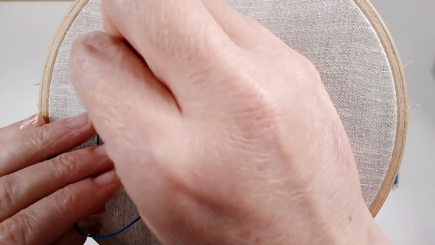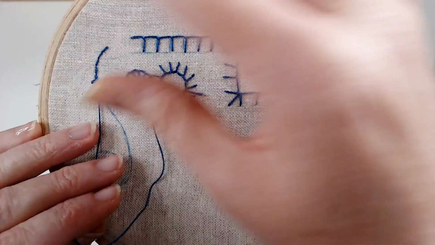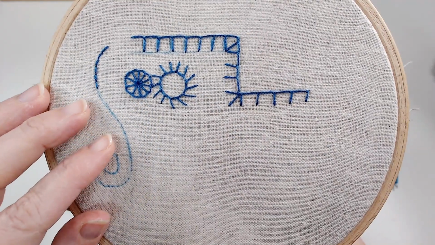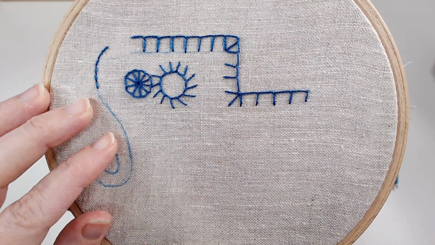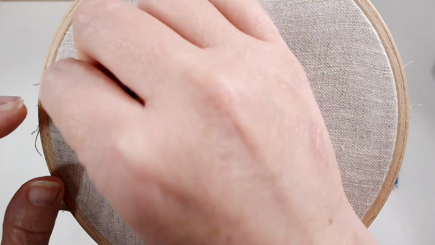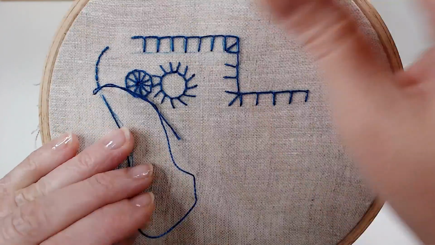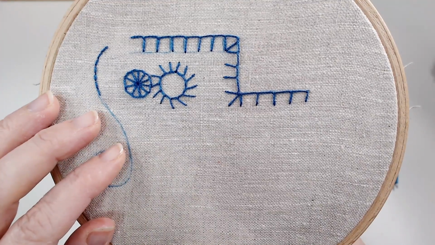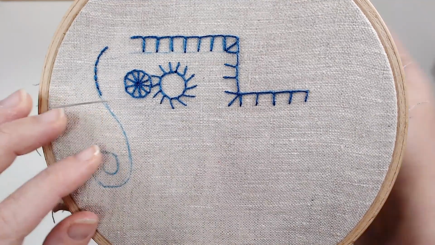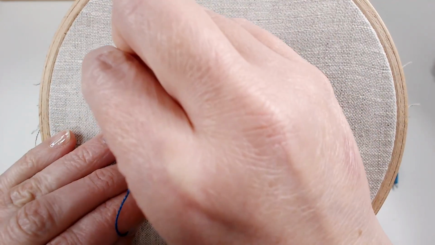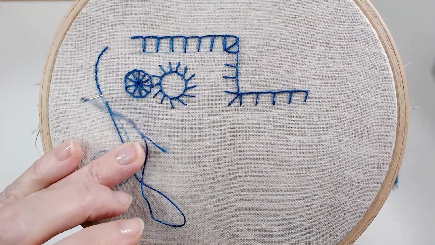So it's a really versatile stitch. You can decorate this. We'll do that in future videos. It can follow curves, it can create shapes, it outlines. It's such a versatile stitch, and it's one you should definitely have in your repertoire.